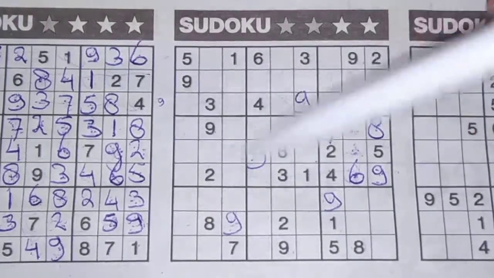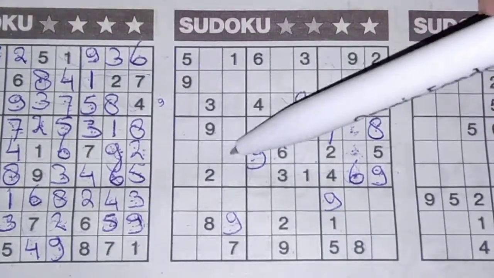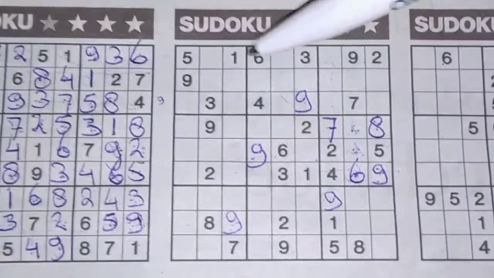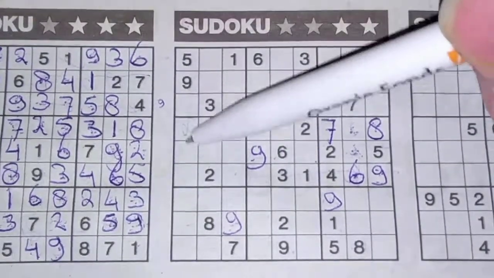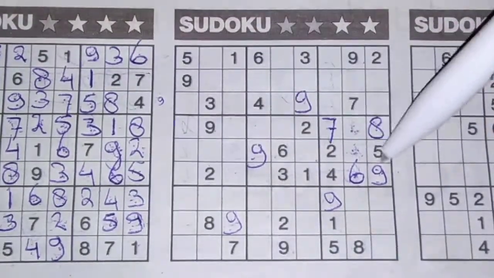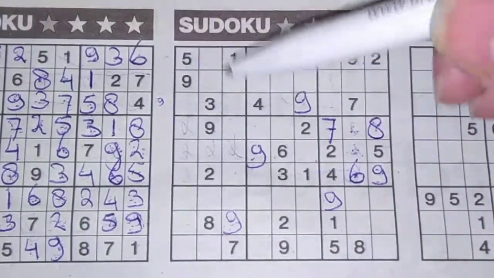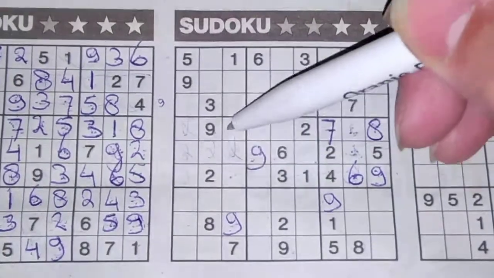We have in this big square 1, 2, 3, 4, 5, 6, 7 missing numbers. One of the missing numbers is 5. I see here 5, so no 5 in these 3 boxes. There are 5, no 5 in those 3 boxes. So the 5 could be here or could be there.